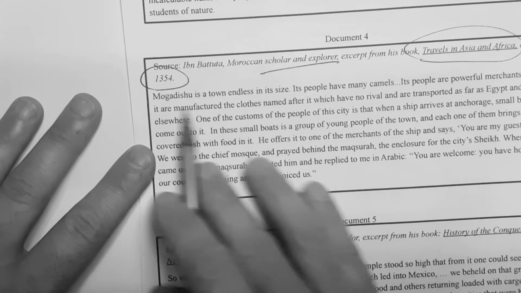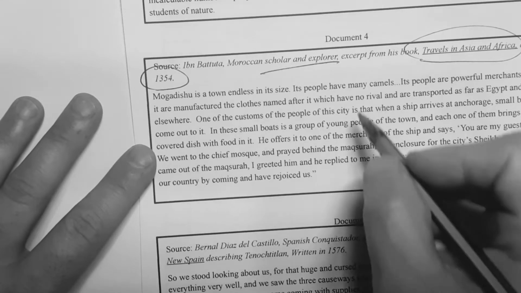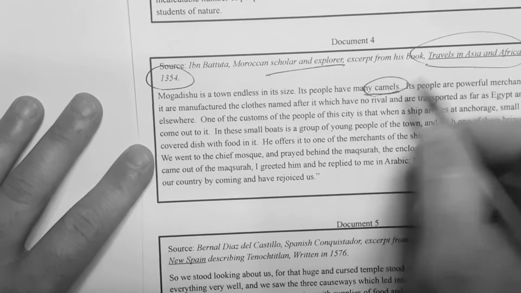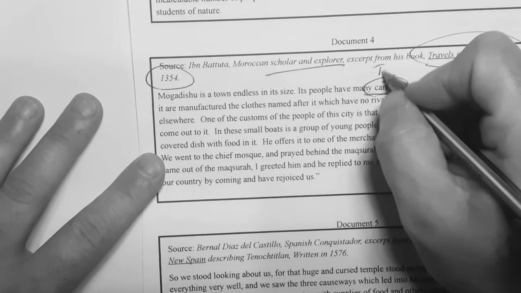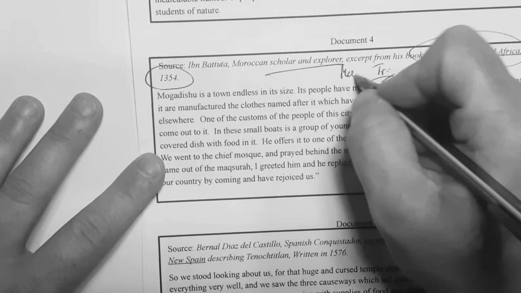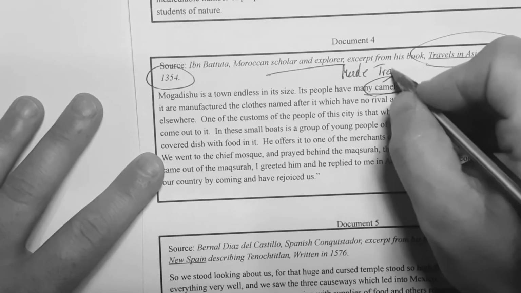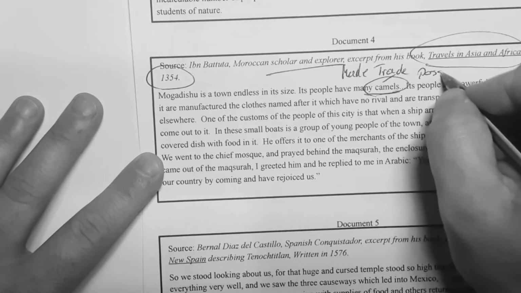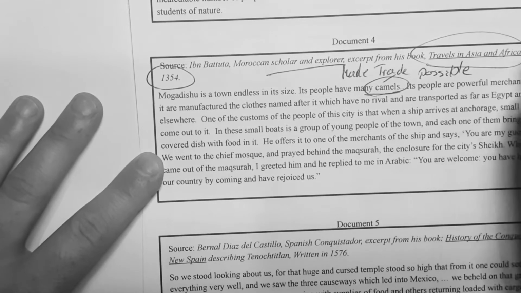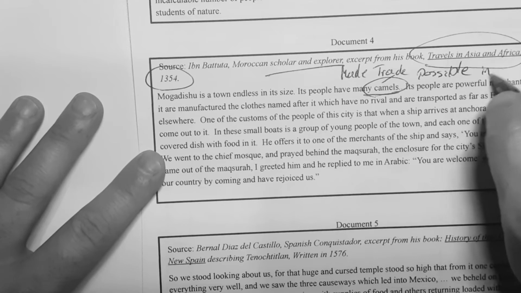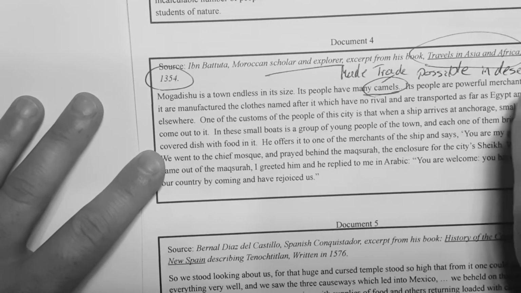So he says Mogadishu is a town endless in its size. Its peoples have many camels. All right, camels, that's cool, and they made trade possible in the desert. Without camels, interactions with the environment, people would not have gotten as far.